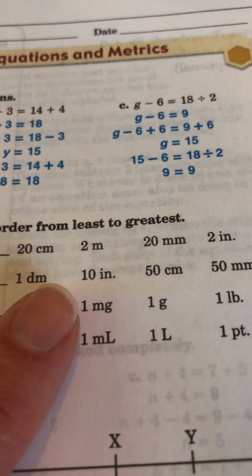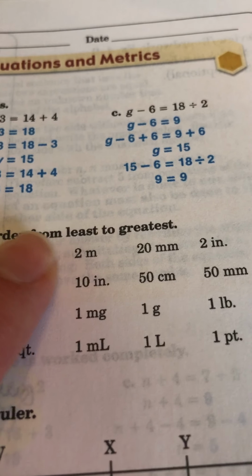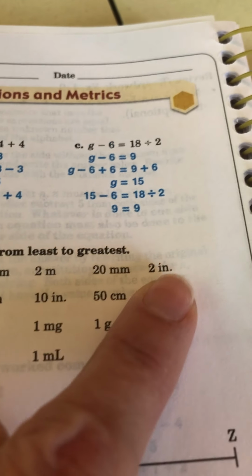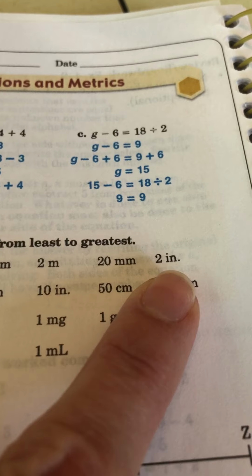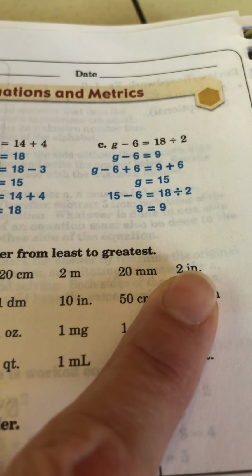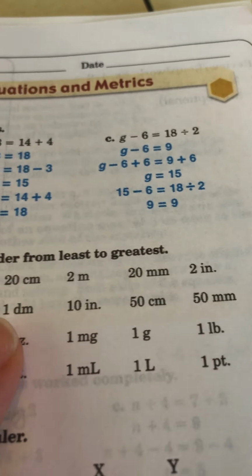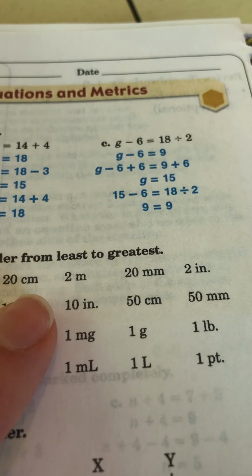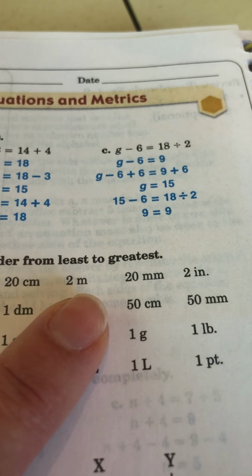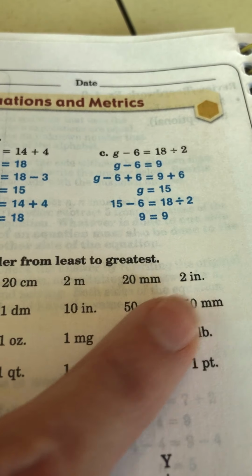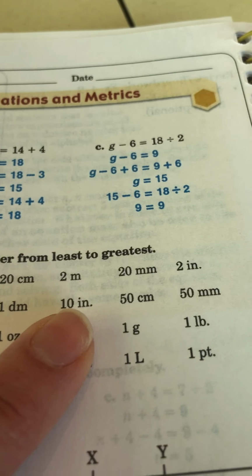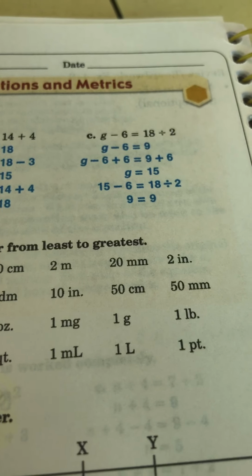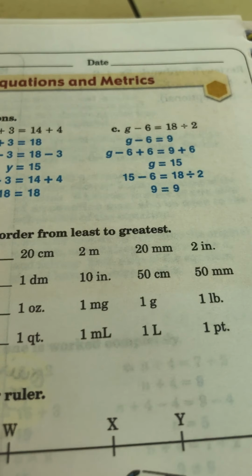So if you take that 20 right there and you divide it by 3, you're going to have about 7 inches. 6 to 7, somewhere in there. So that's bigger than this. So that's all we need to know right here. So your first smallest is 20 millimeter, then your 2 inch, okay? Now 20 centimeters is still going to be smaller than 2 meters, right? So it's going to go 20 millimeters, 2 inches, 20 centimeters, and 2 meters. Make sense?